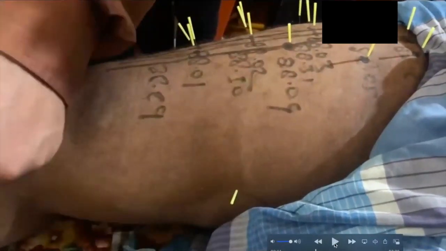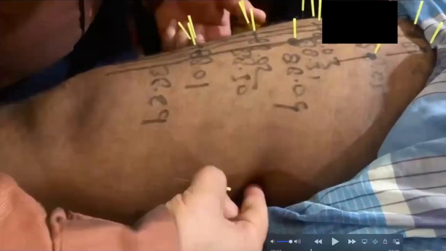One more way to locate this point: if the person is standing and the hands are hanging down, where the middle finger touches the thigh, that is gallbladder 31.